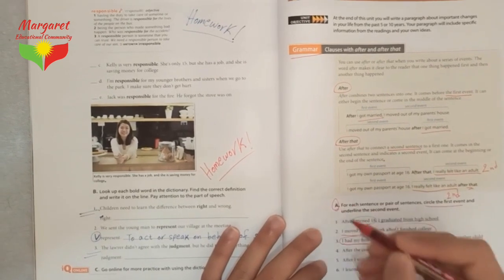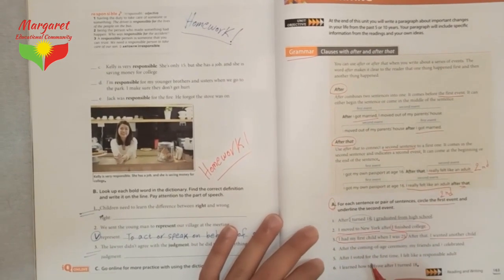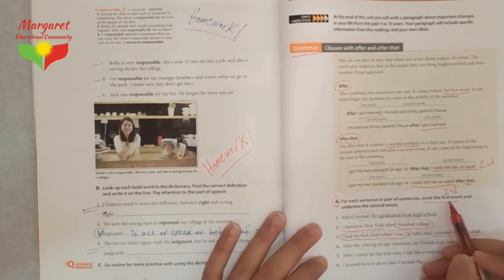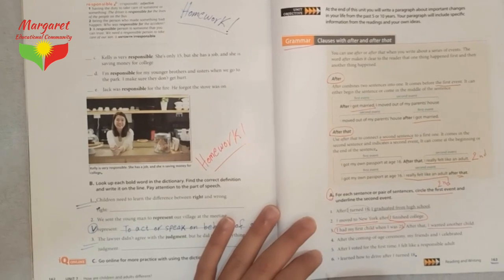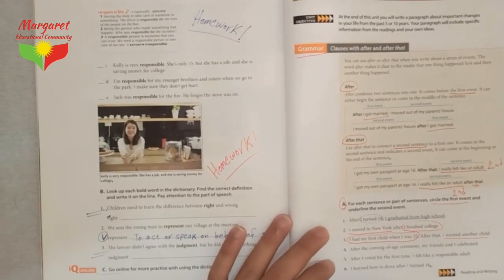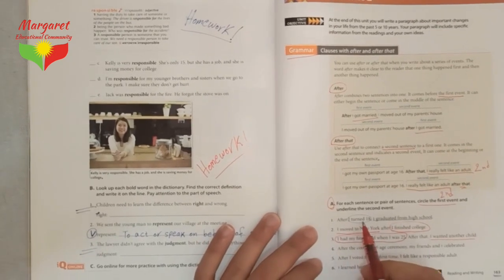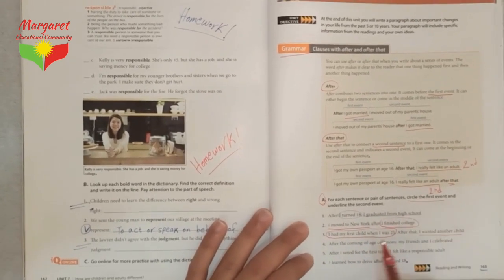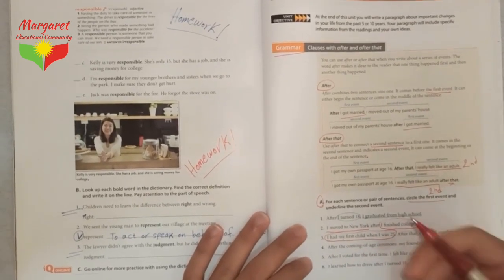For activity A, we have a group of sentences. Our job is to circle the first events and underline the second events in these sentences. Look at number 1, how it is done. After I turned 18, I graduated from high school. Graduated from high school is the second event. I turned 18 is the first event.